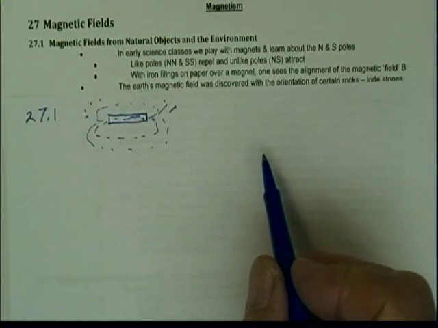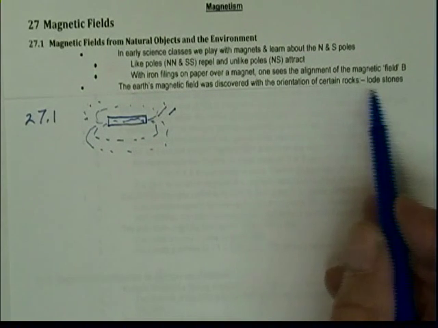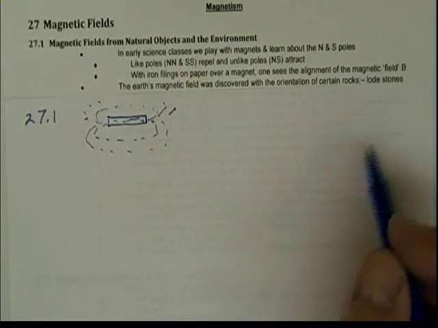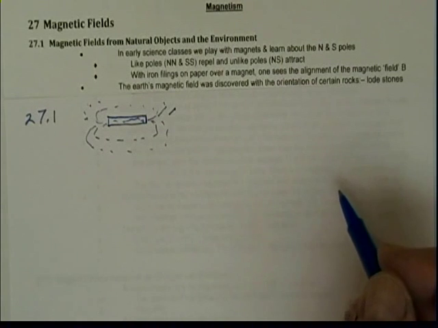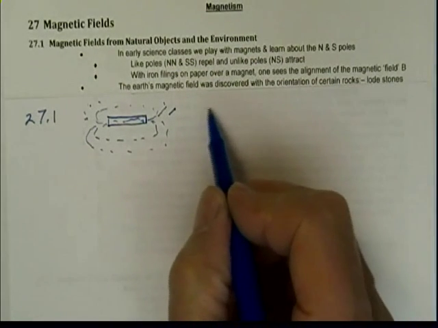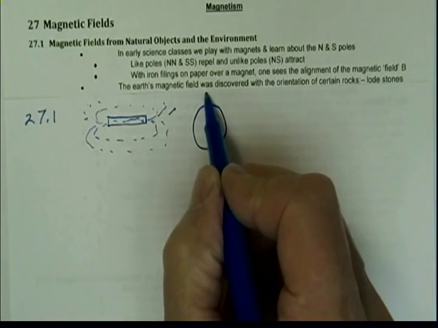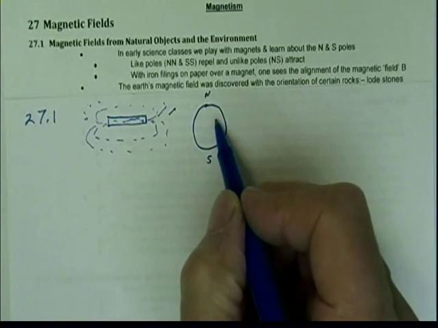Now, the Earth's magnetic field was discovered with the orientation of certain kinds of rocks called lodestones. These are magnetic types of rocks whose magnetism formed with the Earth's magnetic field when they were liquid and solidified. So you'll have such a rock, and let's imagine our Earth is like this. And here's the North Pole up here and the South Pole here.